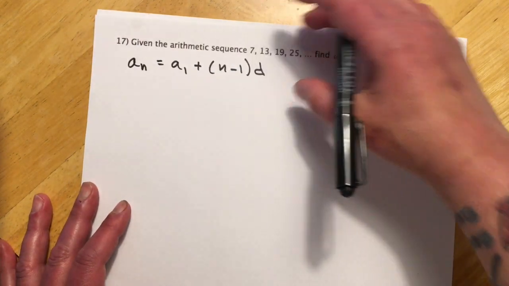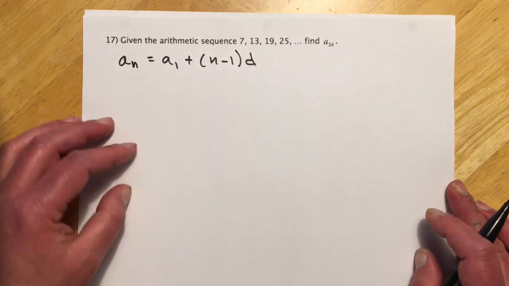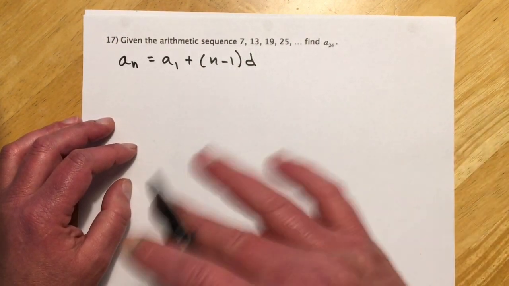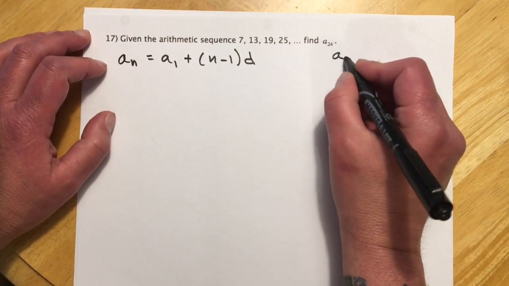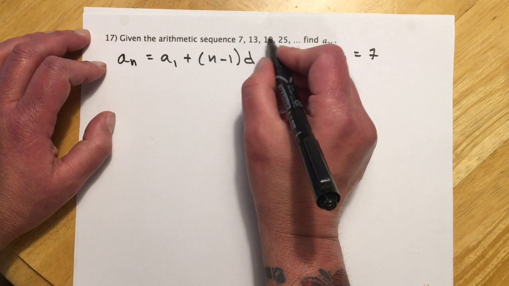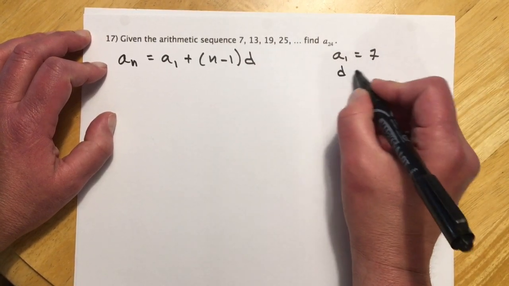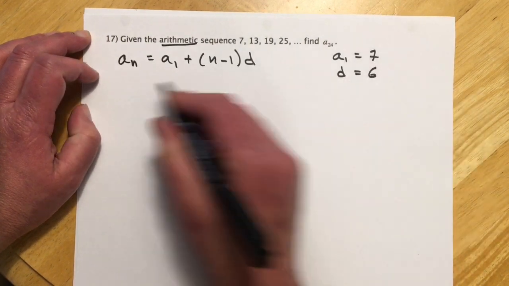Okay, for this one, given the arithmetic sequence 7, 13, 19, 25, find the 24th term. So I don't have to mess around with the nth term this time. We know a sub 1 is 7, and 13 minus 7 is 6, 19 minus 13 is 6, so d, plus they said it's arithmetic, is going to be 6.